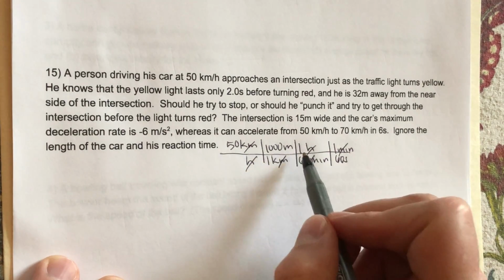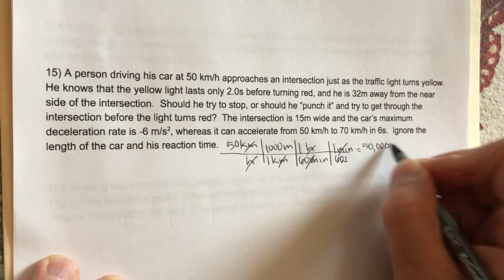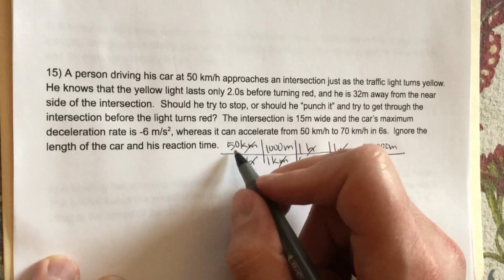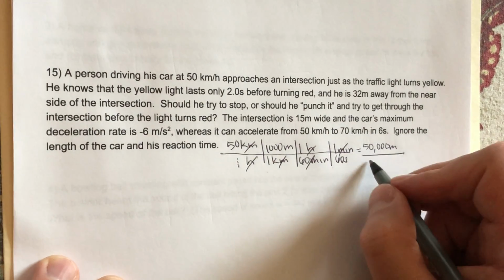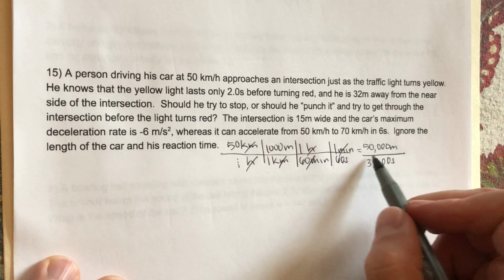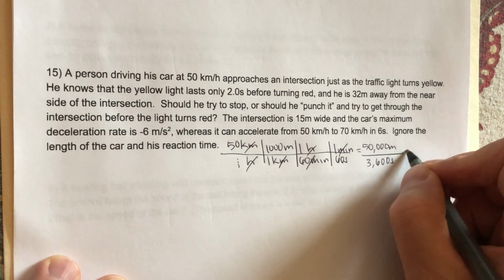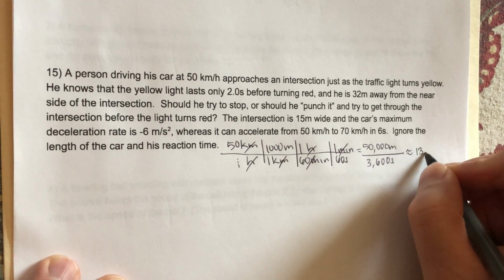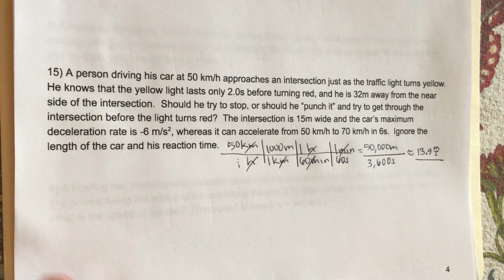So 50 times 1,000 times 1 times 1. So our numerator is 50,000 meters. And 50 kilometers per hour is really 50 kilometers per 1 hour. So 1 times 1 times 60 is 3,600 seconds. So equivalently, this person would go 50,000 meters in 3,600 seconds. So this is equivalent to about 13.9 meters per second. That's that initial velocity. So again, we're going to analyze this person stopping.